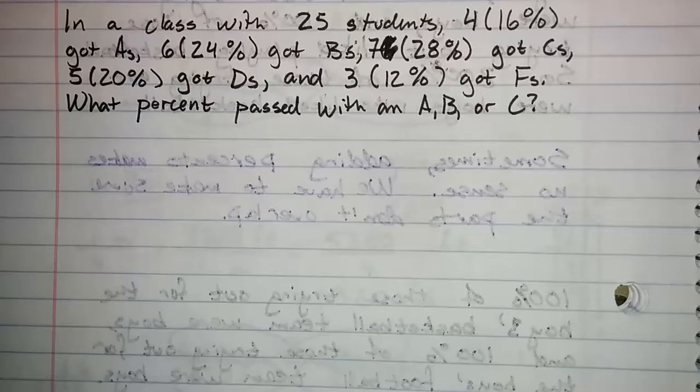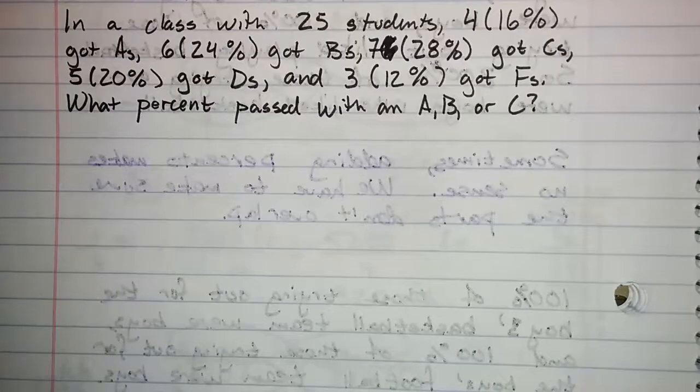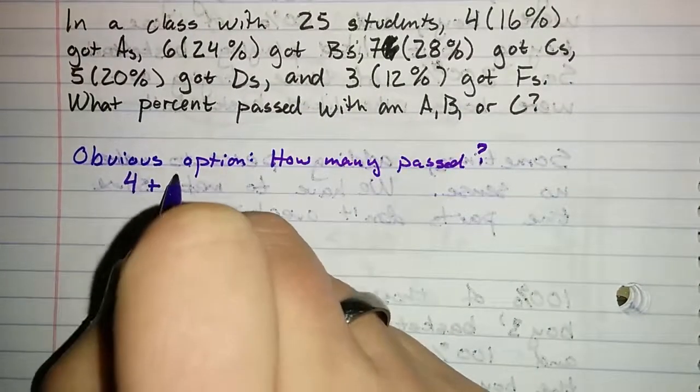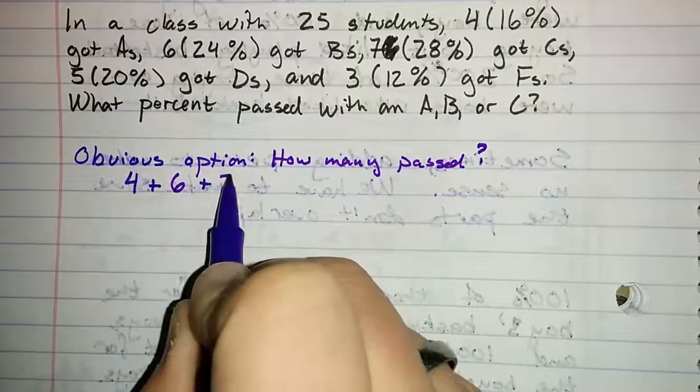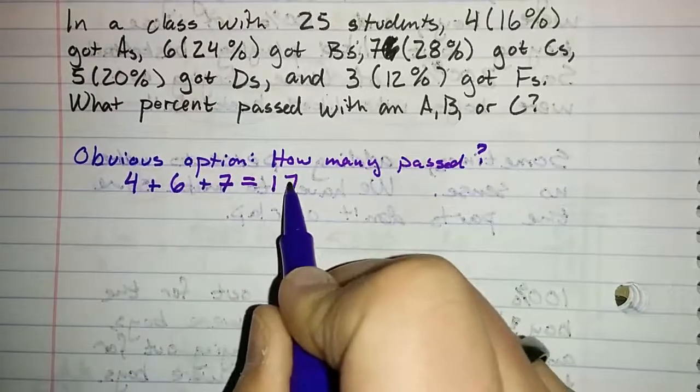And suppose we want to figure out what percent passed with an A, a B, or a C. What should we do? Well, we've got a couple of options, right? Our first option is we could just figure out how many students passed with an A, B, or C, and then figure out what percent of the 25 that is. And that may be the most obvious option. So we had 4 A's, 6 B's, and 7 C's. 4 plus 6 is 10, plus 7 is 17.